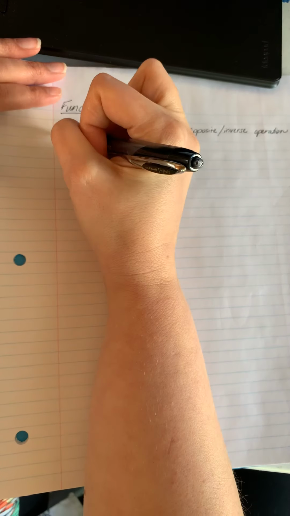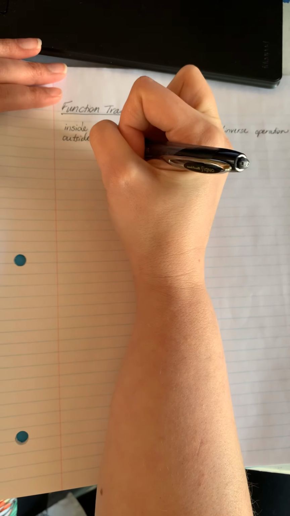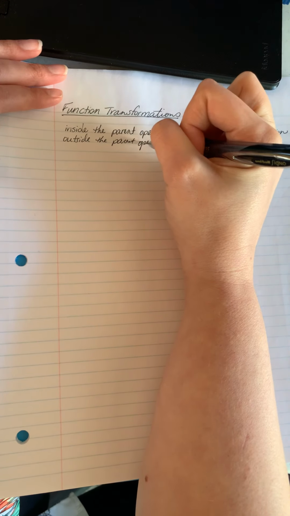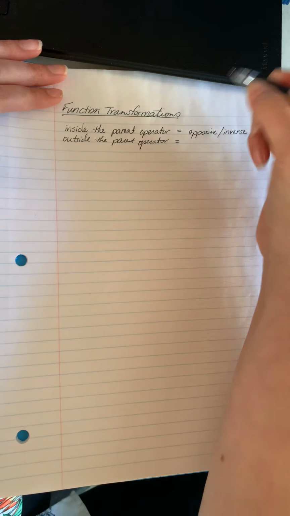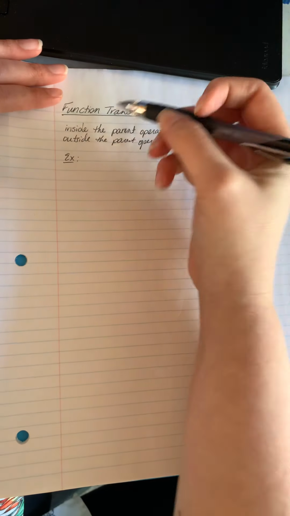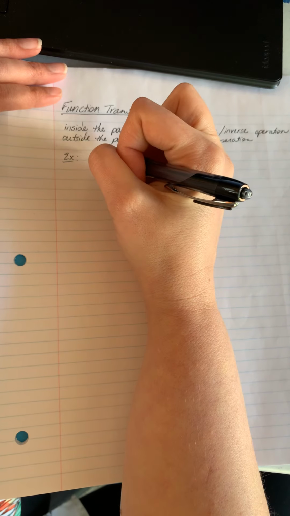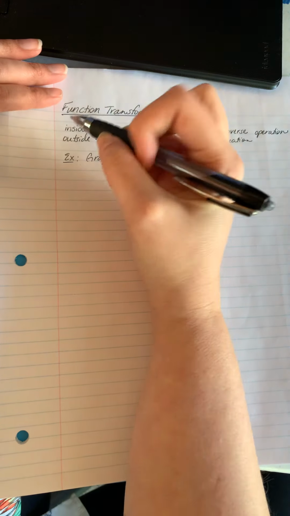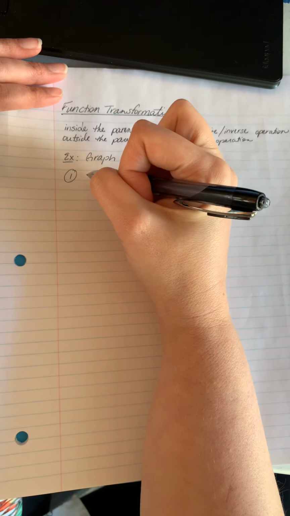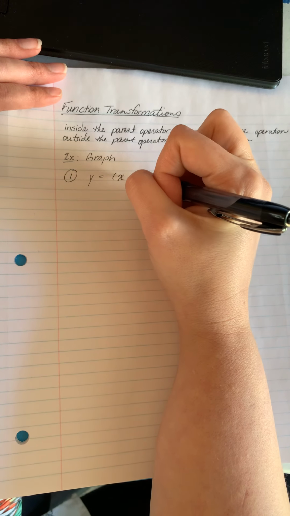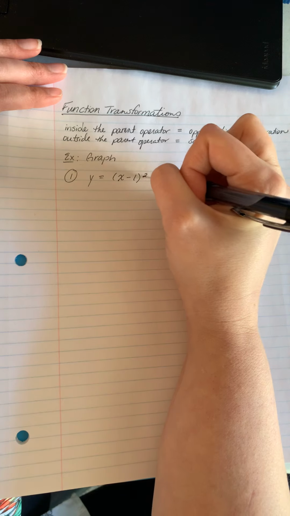Okay, and then if it's outside the parent operator, and I'll explain what I mean by that, then you're going to do the same operation. Okay, so for example, if we graph y equals, let's just start easy, (x - 1)^2 + 3.